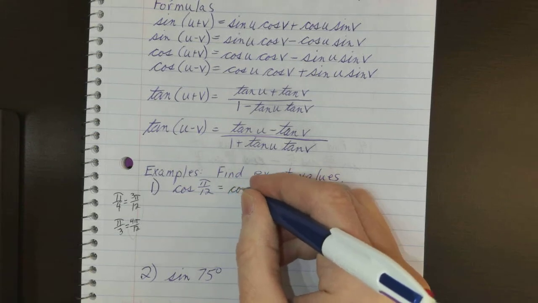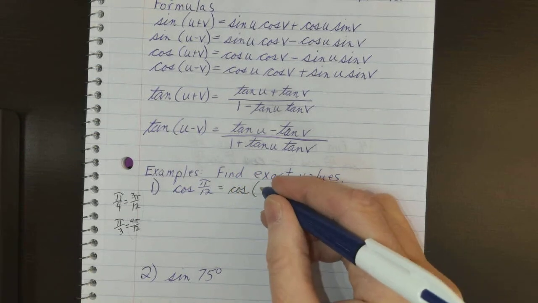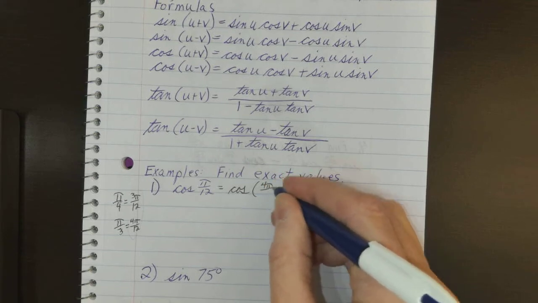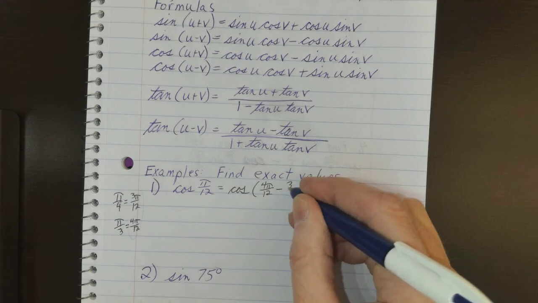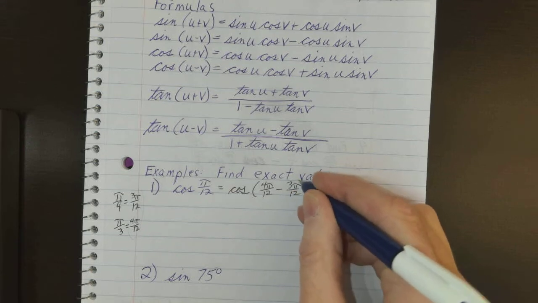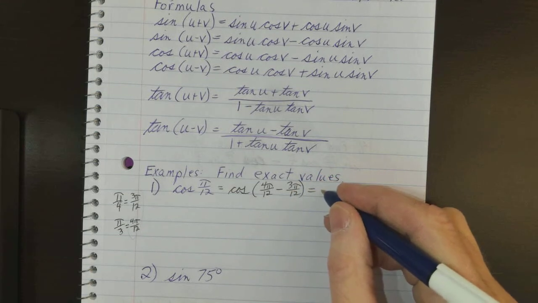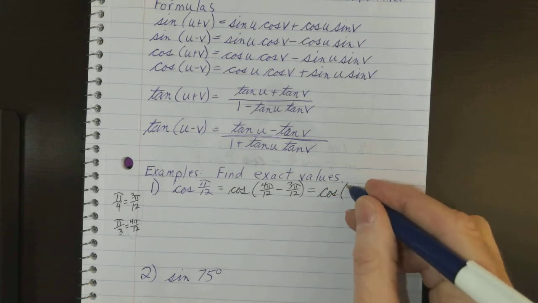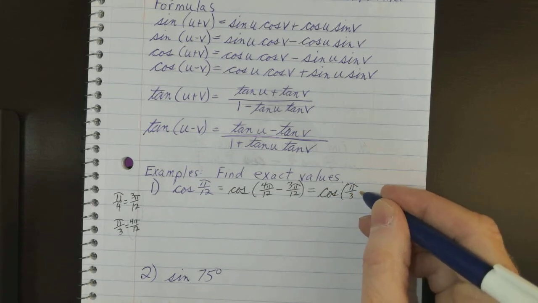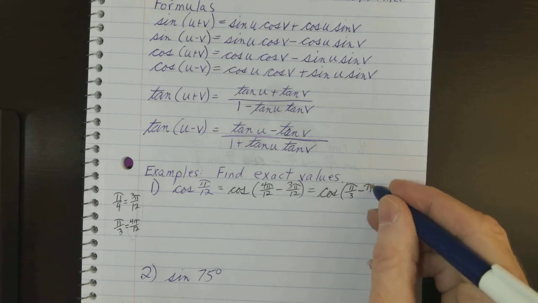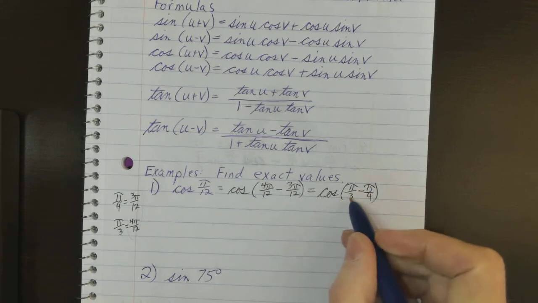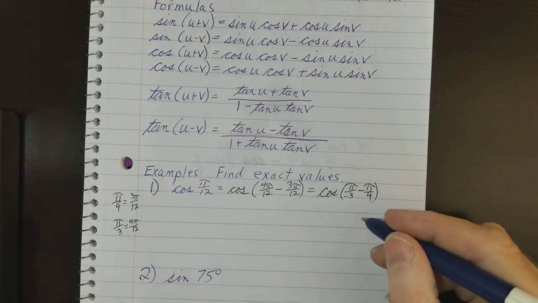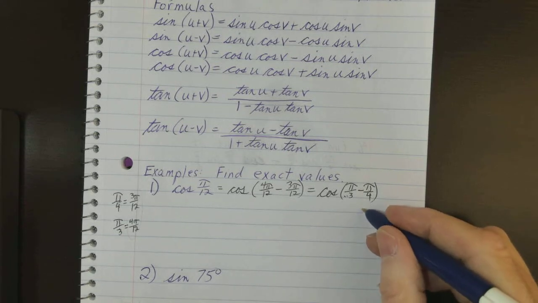So I'm going to rewrite cosine of pi over 12 as, well, I'll write this out, 4 pi over 12 minus 3 pi over 12, which is the cosine of pi over 3 minus pi over 4.